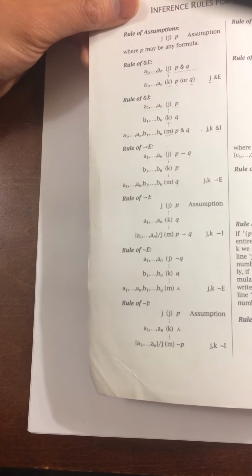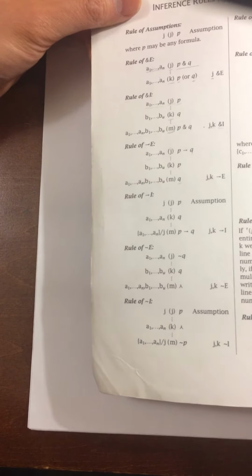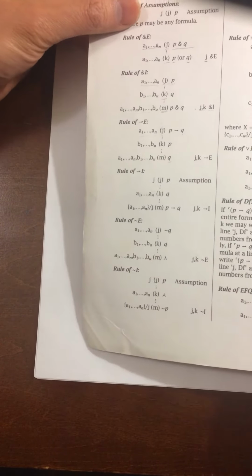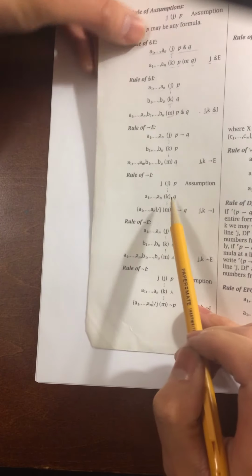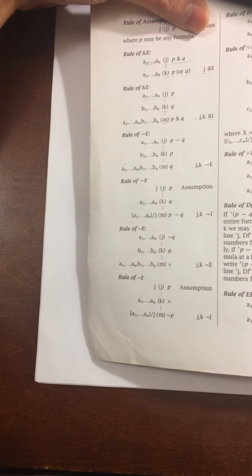So for the rule of arrow introduction, conditional introduction, it's important to read the schematic and follow it like a blueprint.